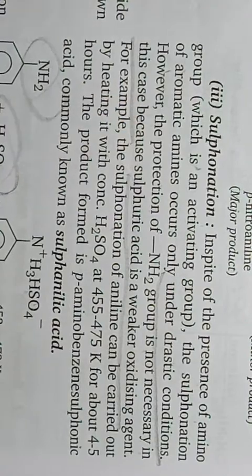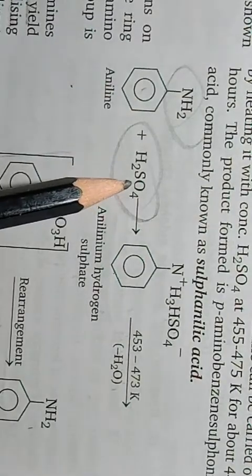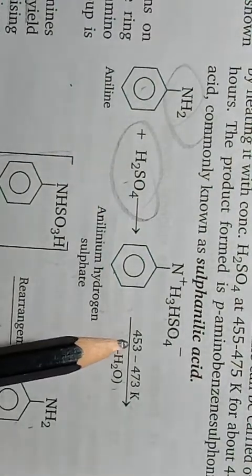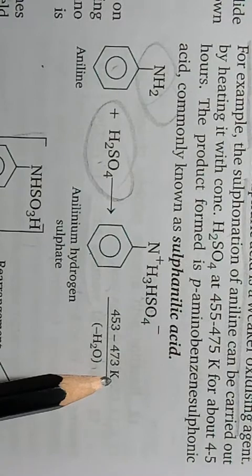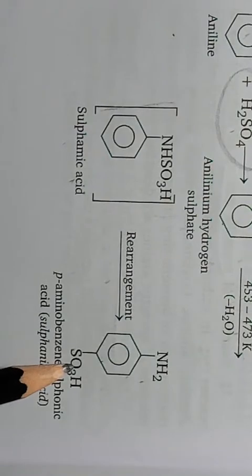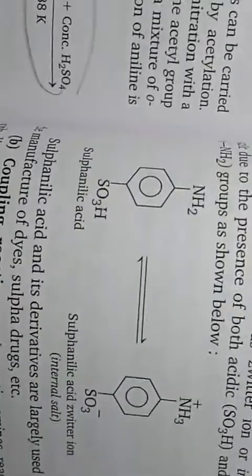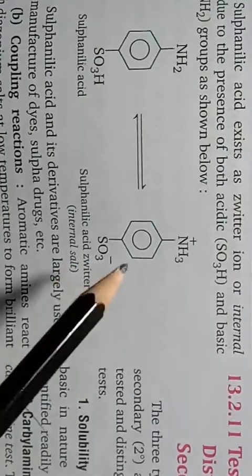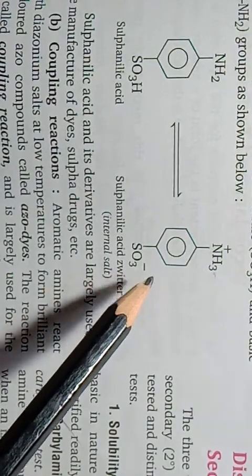As you can see here, when aniline is treated with concentrated sulfuric acid at 453 to 473 Kelvin for 4 to 5 hours, we finally get the para substituted sulfonic derivative of aniline, which is simply known as sulfanilic acid. This sulfanilic acid can exist in the form of a bipolar ion, and such bipolar ions are known as Zwitter ions.